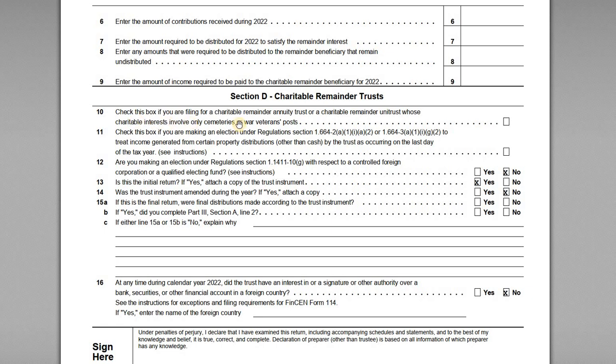So line 10, right, we don't have an annuity or a unit trust whose charitable interests involve only cemeteries or war veterans posts. We're not making an election under these sections to treat income generated from property distributions as of the last of the year. We only distributed cash, so we didn't even have property to distribute for this reason. We are not making an election under this reg because we don't have any CFCs.